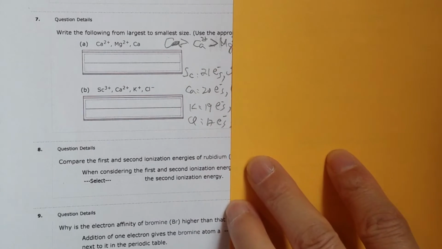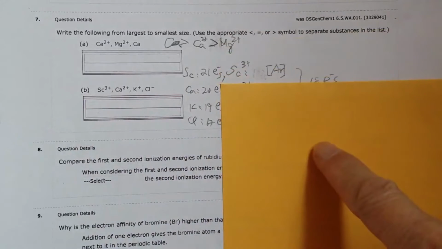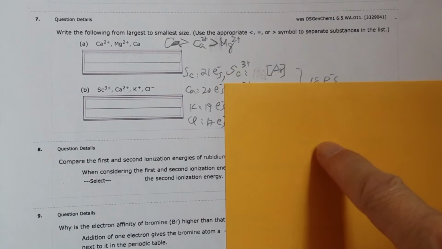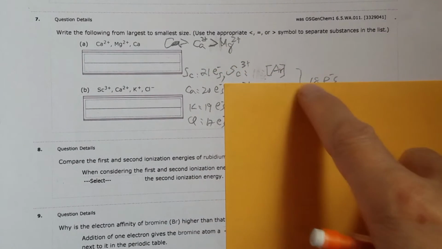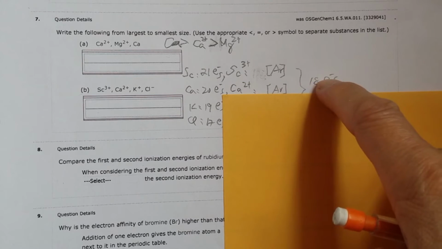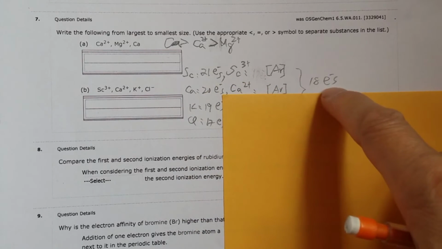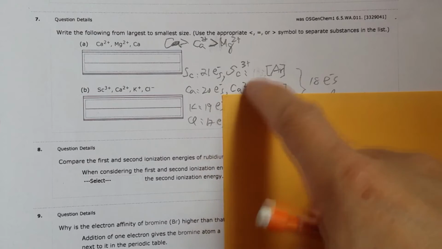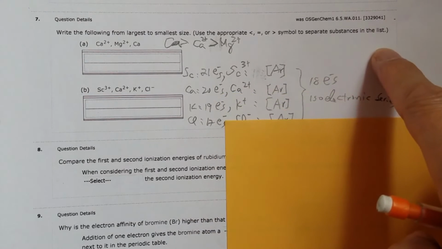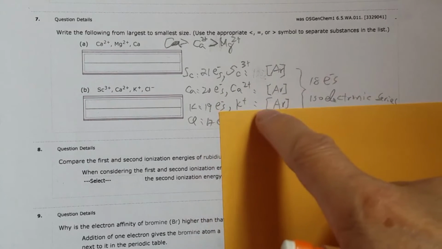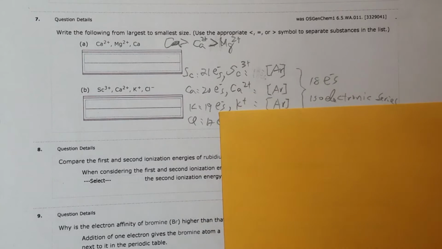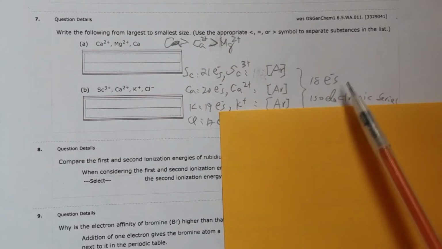And now let's find out the ions. Okay, scandium 3 plus: 21 minus 3, that should be 18. Calcium, 20 minus 2, 18. Potassium, 19 minus 1, because that's just one positive, that should also be 18 electrons.